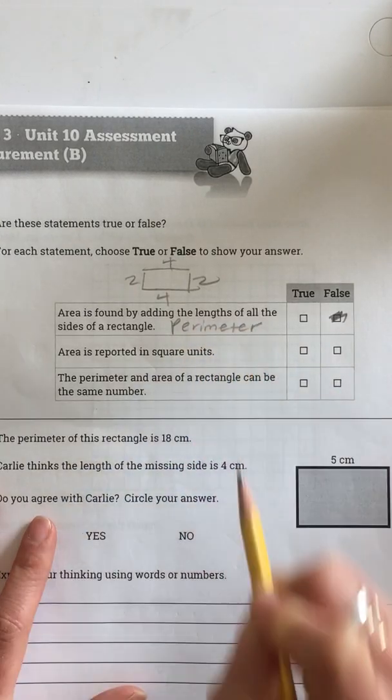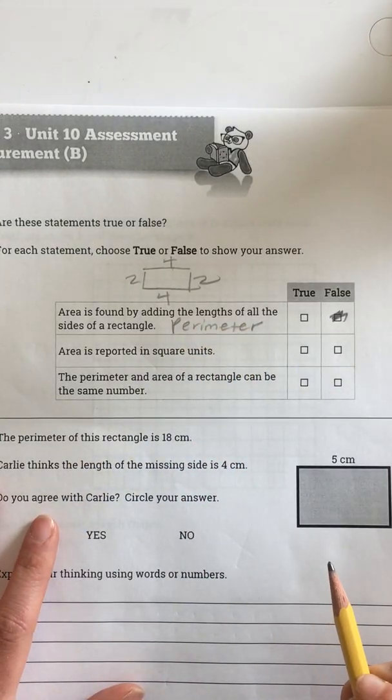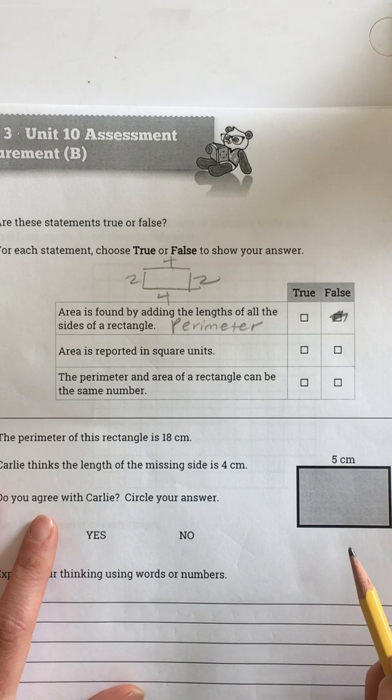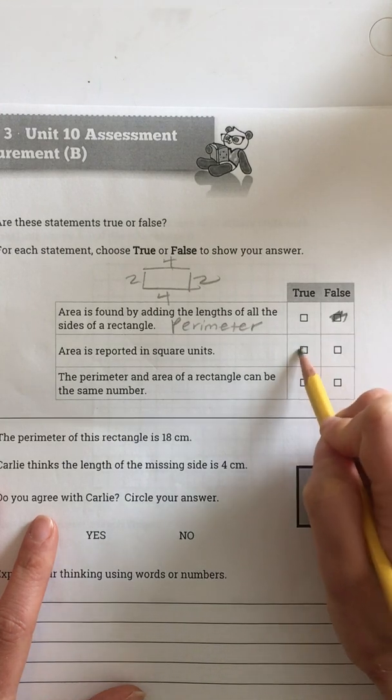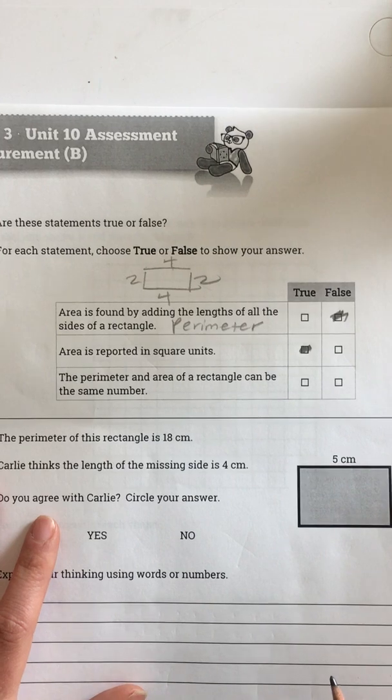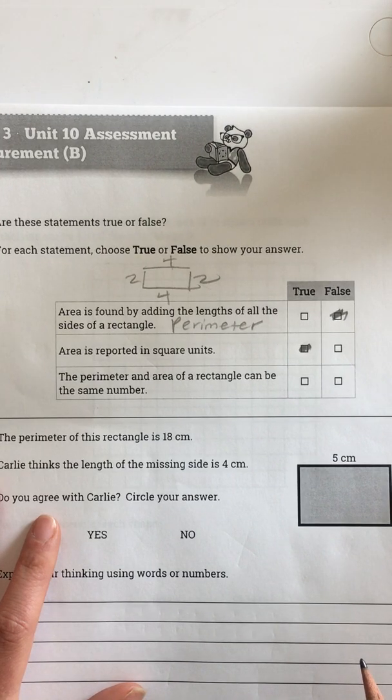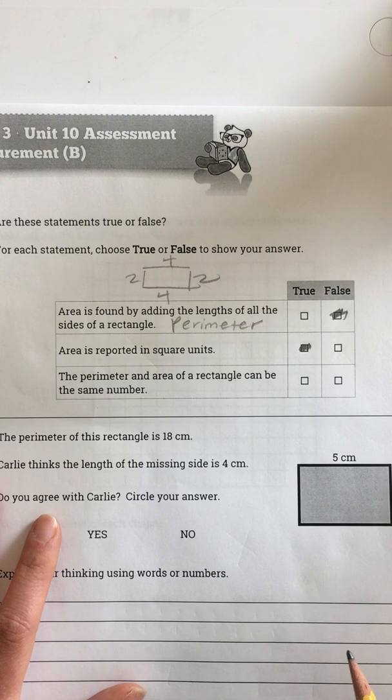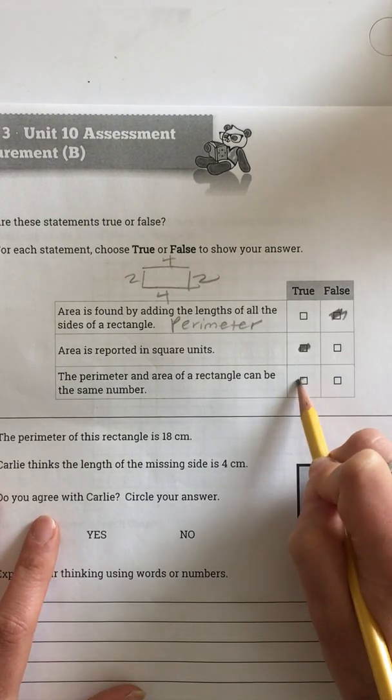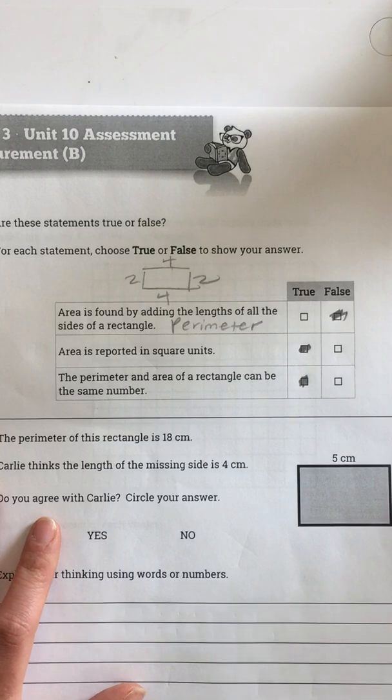Okay. Area is reported in square units. Do we put the area in square units? Yes, we do. We sure do. The perimeter and area of a rectangle can be the same number. Can they be the same number? You've seen this. They definitely can be the same number, so that's true. Okay.